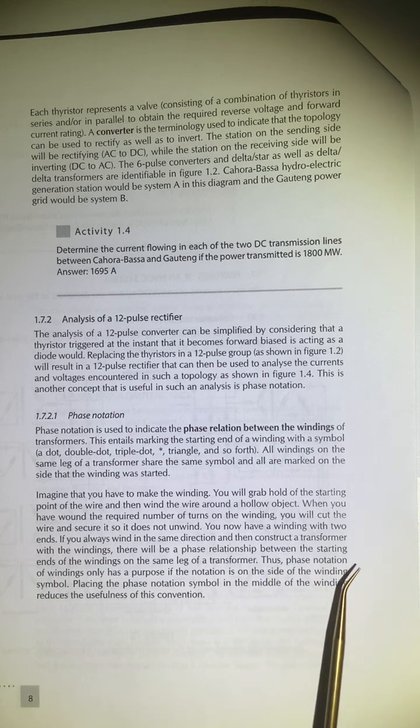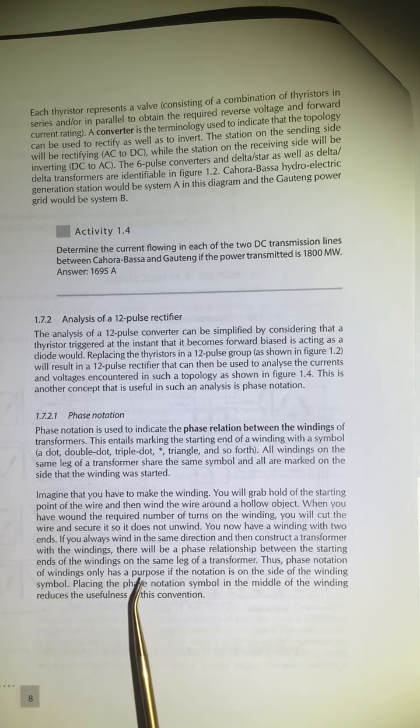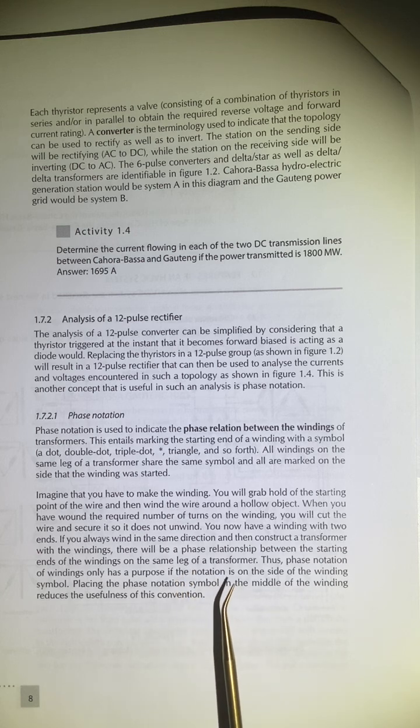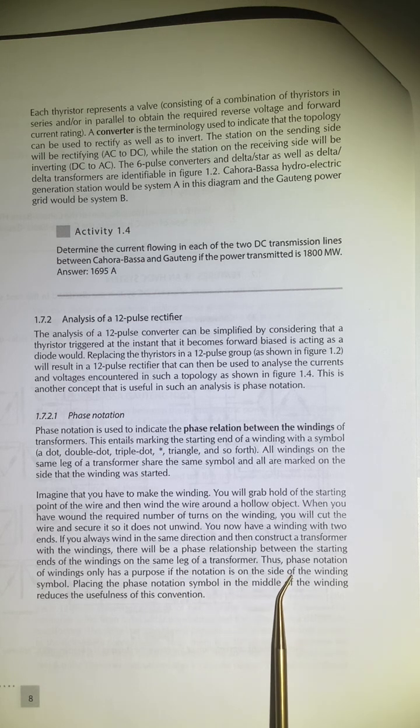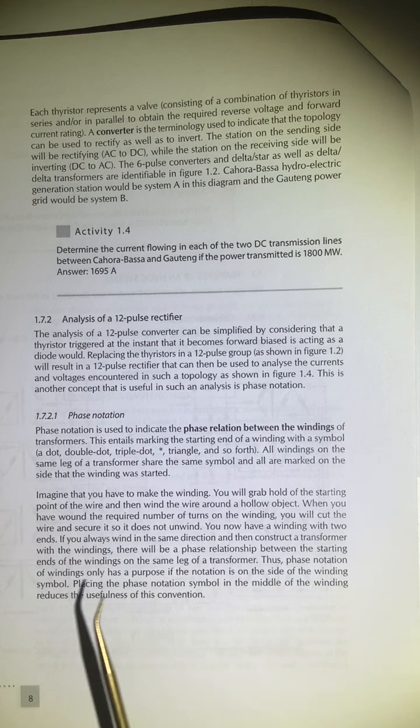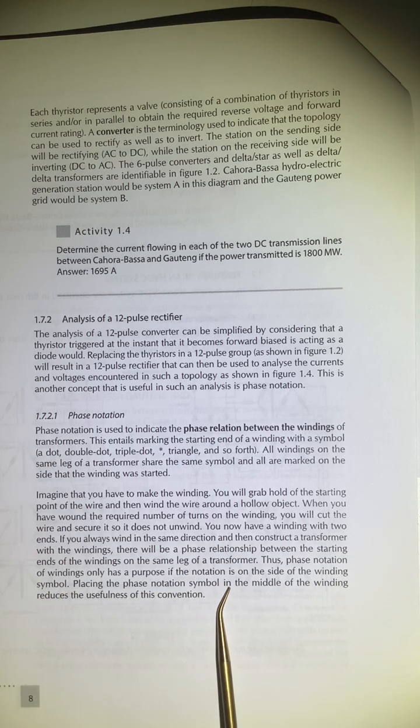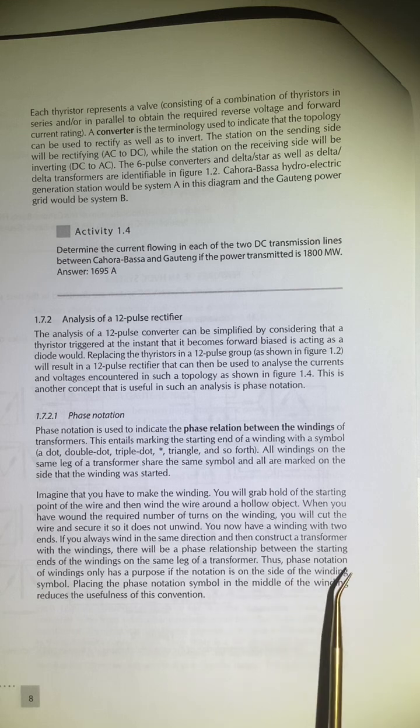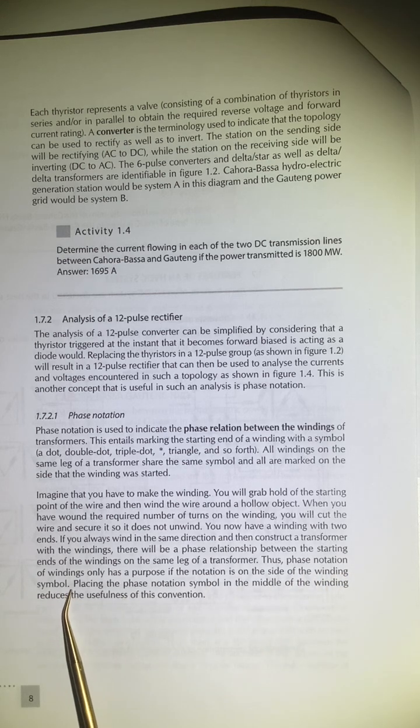Thus, phase notation of windings only has a purpose if the notation is on the side of the winding symbol. Placing the phase notation symbol in the middle of the winding reduces the usefulness of this convention.